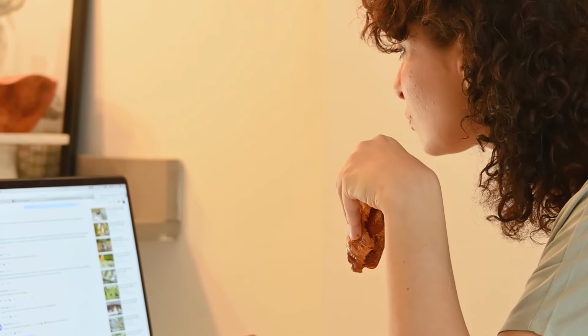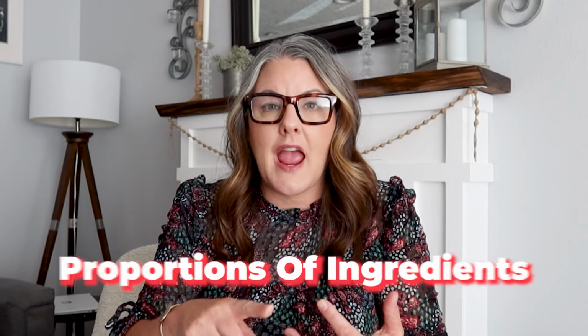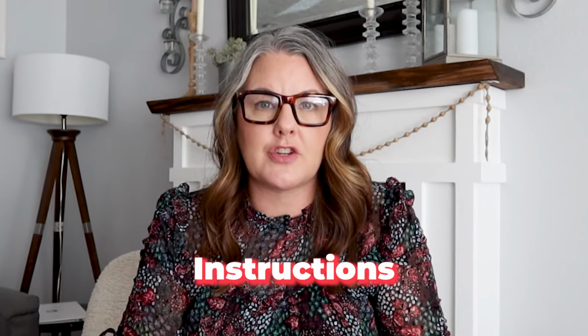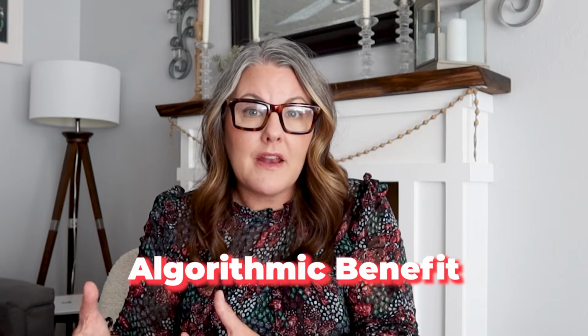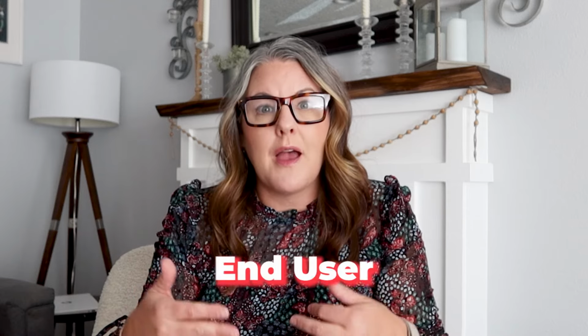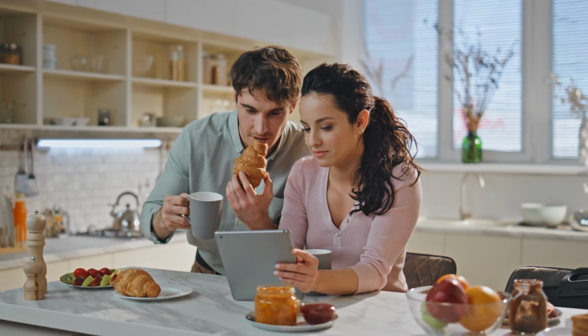Because Pinterest is like the destination that people go to for recipes, this allows Pinterest to get access to the ingredient lists and maybe the proportions of ingredients and the time it takes to cook this particular recipe. One thing to note, it does not give the instructions as to how to cook this particular recipe. This ingredient list, plus maybe if it's gluten-free or dairy-free, or people can leave ratings on Pinterest. This all has a lot of algorithmic benefit because Pinterest can see all the ingredients. And so recipe rich pins really helps the end user picture themselves in their kitchen at 5 p.m. trying to cook something. They look through the ingredient list on Pinterest and go, oh yeah, I can make that. I'm going to click on the image and go to the website and make this particular recipe.